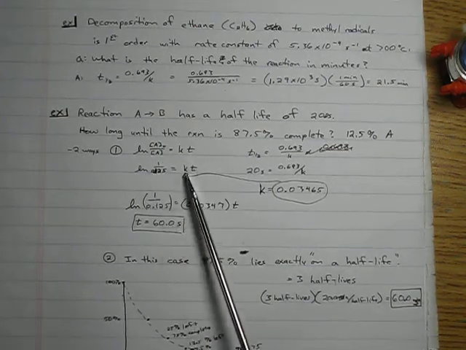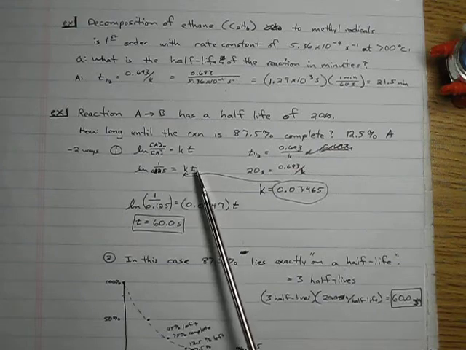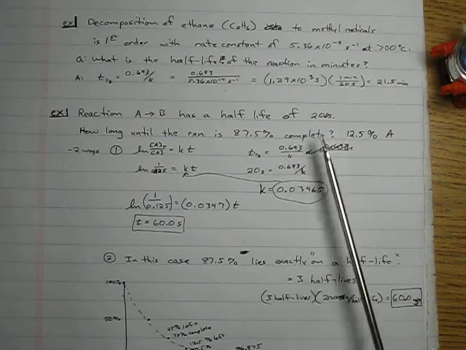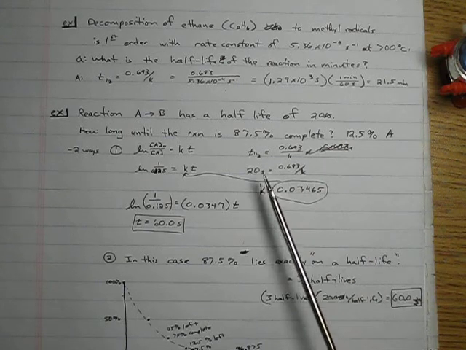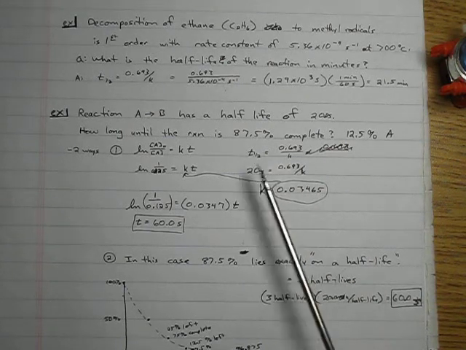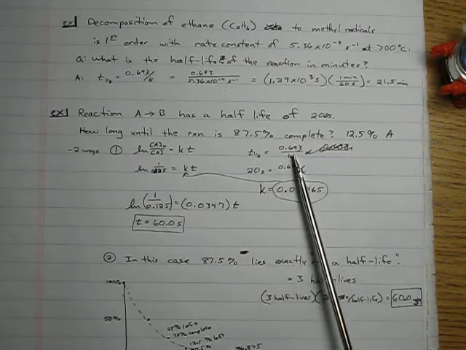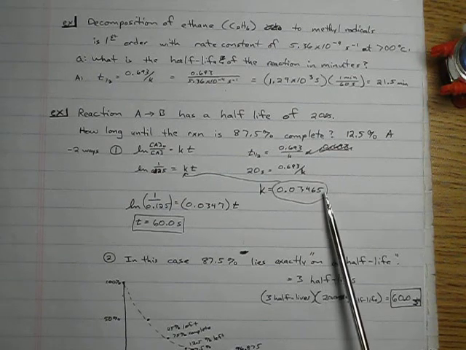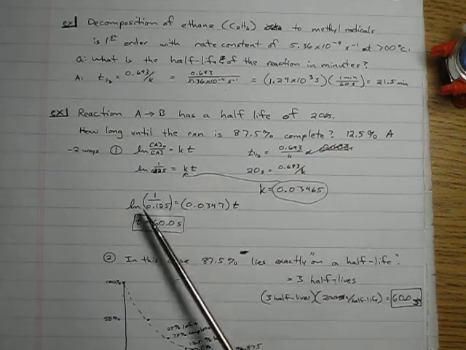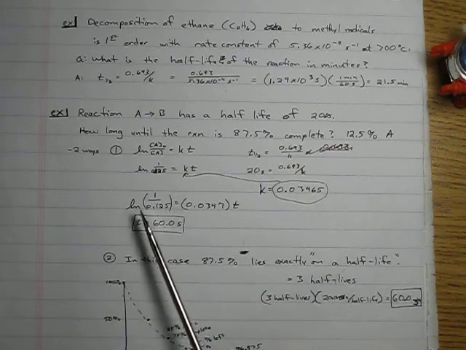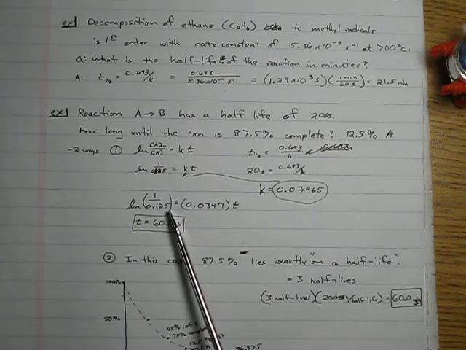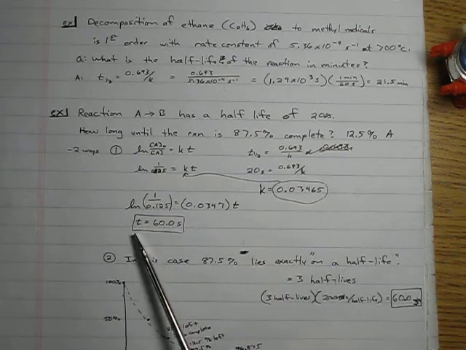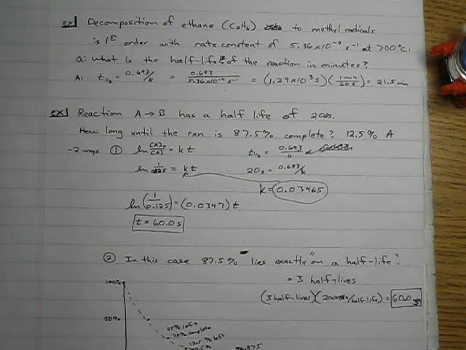But if we do that, we don't have this K yet. We're after T, we don't have K. However, using our half-life equation, we know that if it's a 20-second reaction, just put 20 seconds in for our half-life, because our half-life is 20 seconds, and then that will allow us to calculate K as 0.03465. Plug that K into there, and now we can complete our math. Natural log of 1 over 0.125 equals 0.0347 times 10 times T, the time. The time is 60.0 seconds.